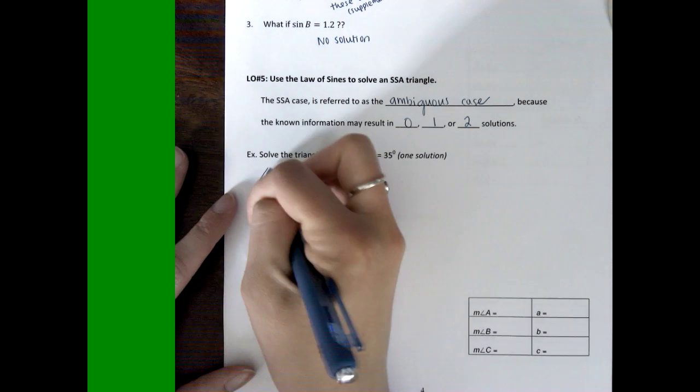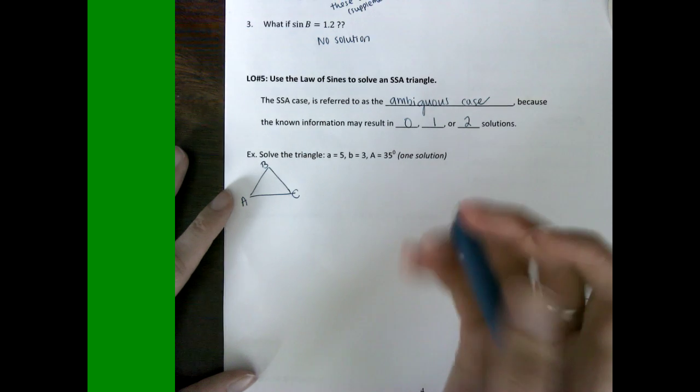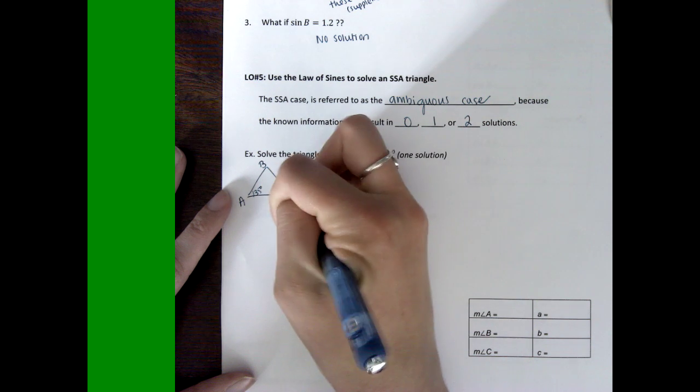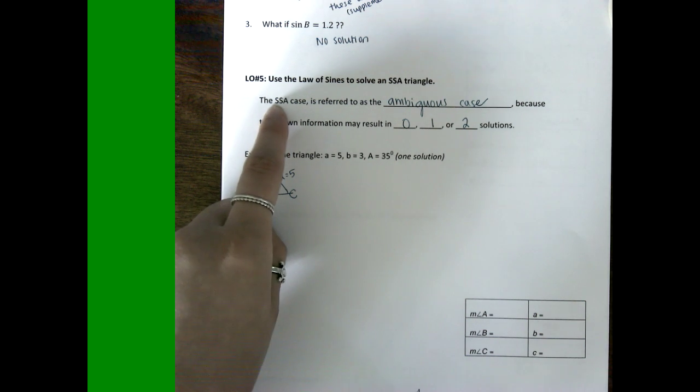I'm going to draw out the triangle, I think it's nice to have a visual. Again, these are not drawn to scale. So this is A, B, C. Angle A is 35 degrees, side a is 5, and side b is 3. Notice here we have angle, side, side in that order, or side, side, angle. When you're in this situation, it is the ambiguous case, and notice if you write it the other direction, it spells ASS. That's the ambiguous case.